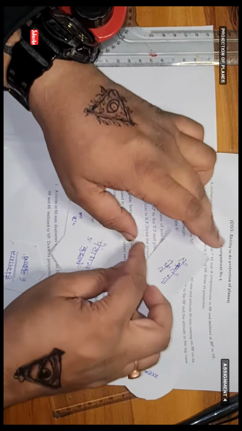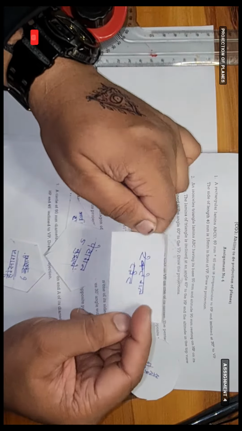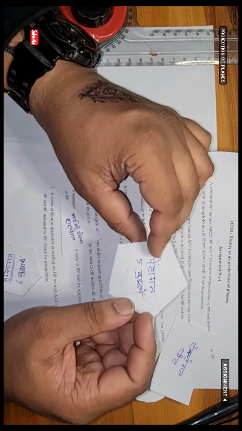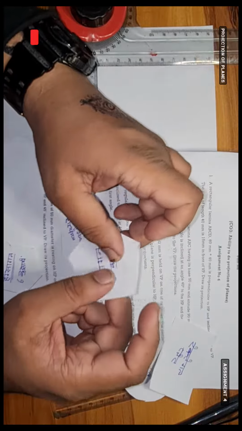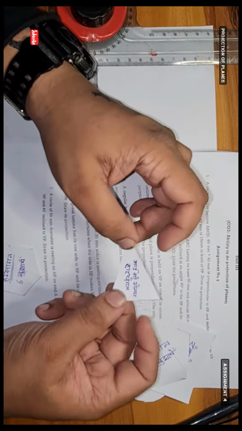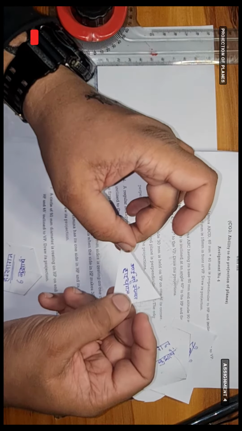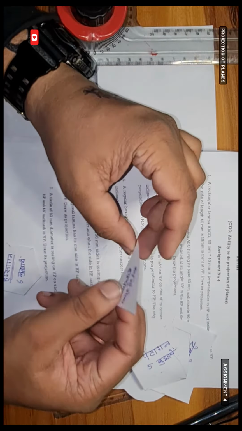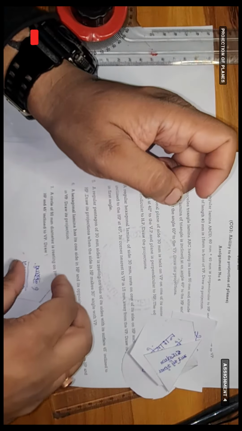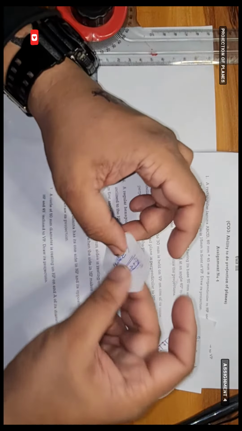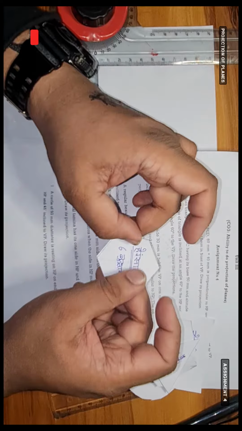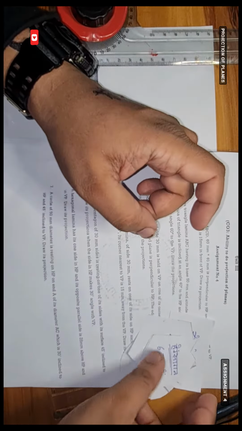This is called a rectangular plate, rectangular lamina. This is called a pentagonal lamina. Every angle is 108 degrees. And this is called an isosceles triangle, in which two sides are the same. There is one question on this, so I have made this. And this is a hexagonal lamina. Six sides are there, hexagonal lamina.